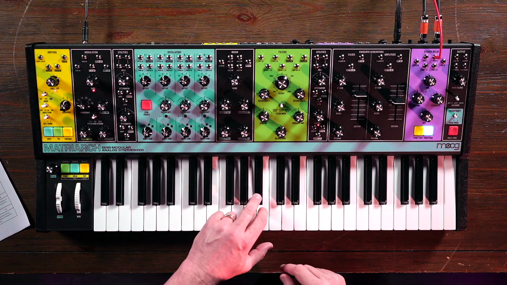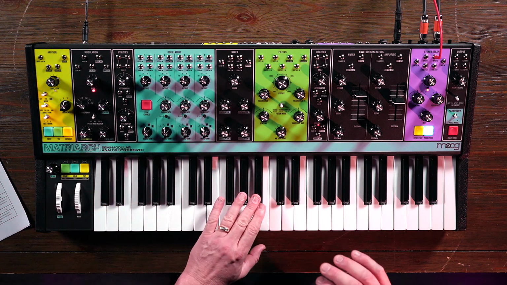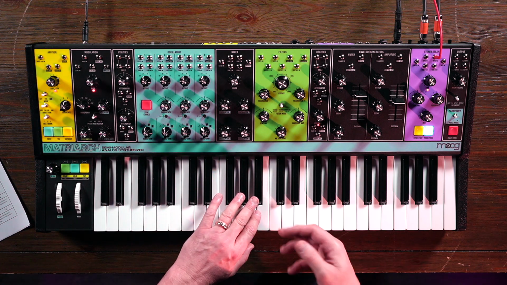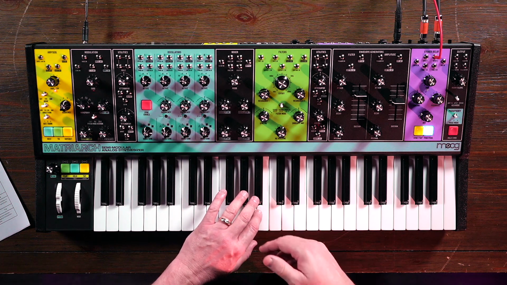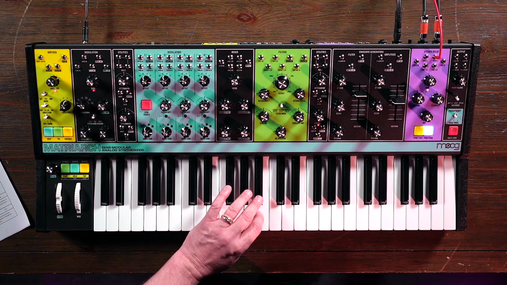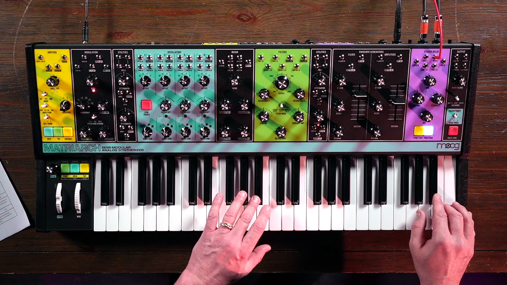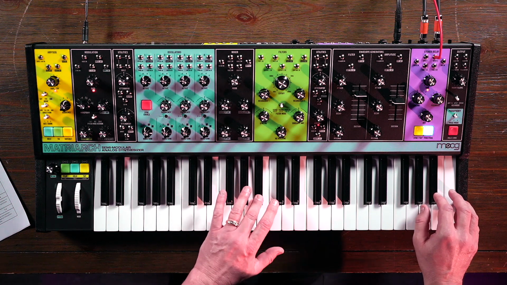So here's a half step. Notice all of a sudden I haven't changed my glide time, but it's taking longer to get to the short distance because it's not at a constant rate. It's now at a constant time to get to the new note. But you'll notice that when I do that all the way up here, it gets there in exactly the same time.